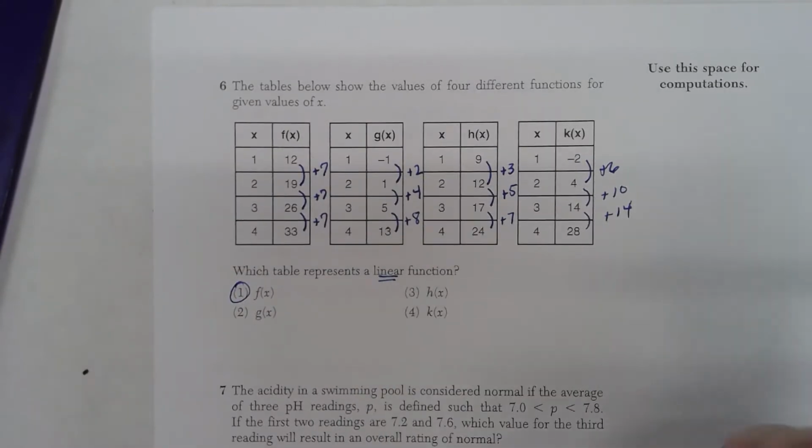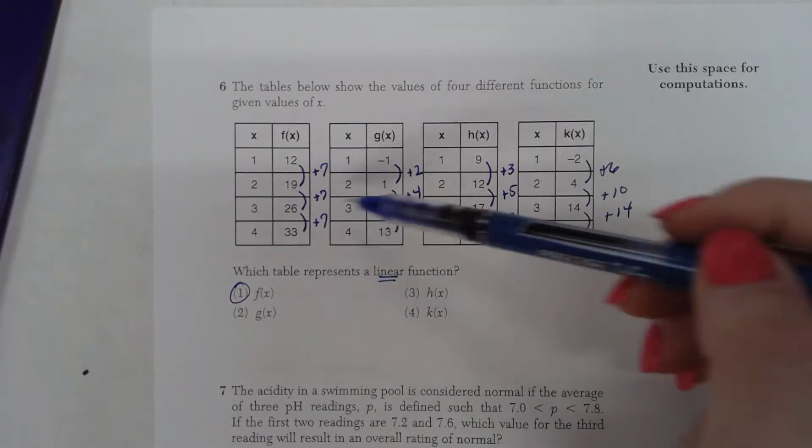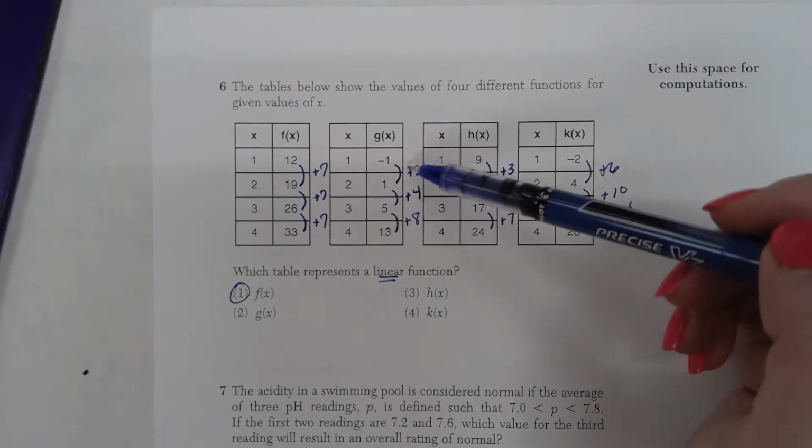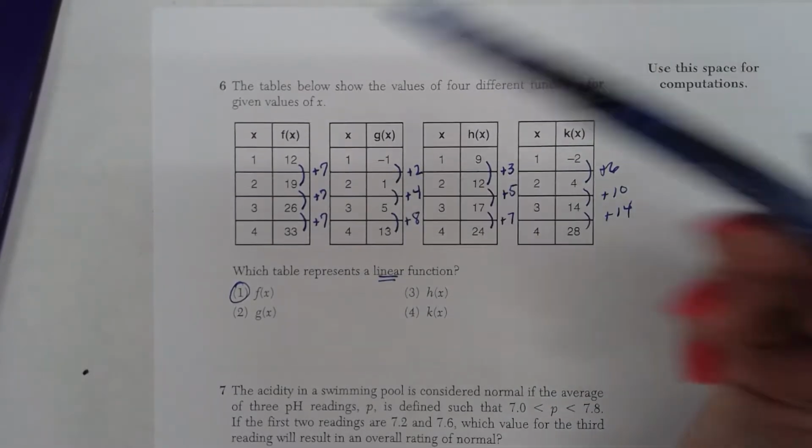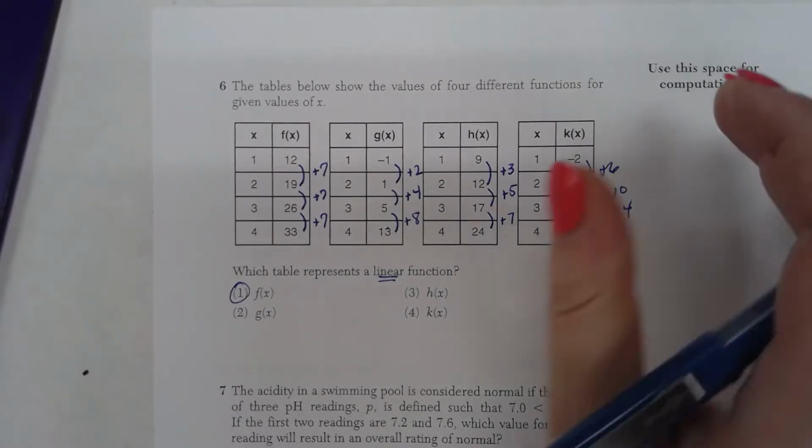The other thing you can look at, you have 4 tables here. 3 of them are changing, 1 of them is staying the same. Pick the one that stands out. That's the one you're looking for.